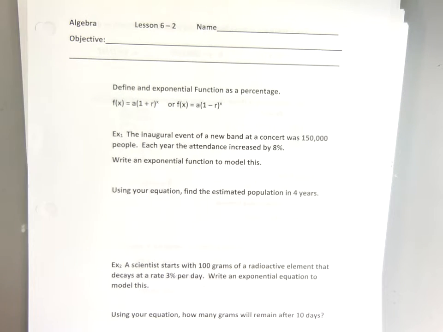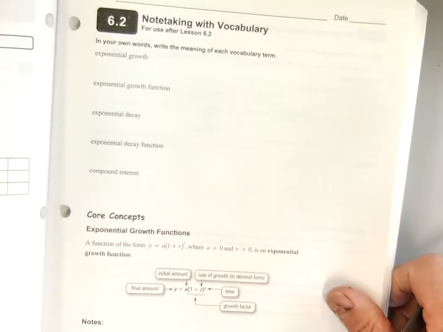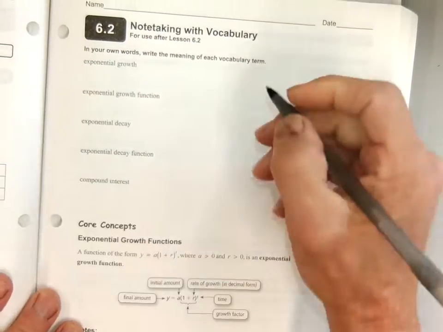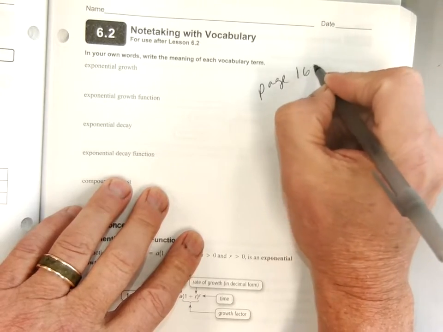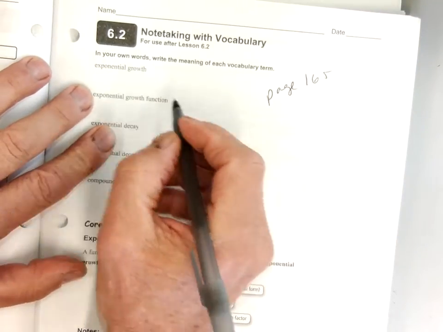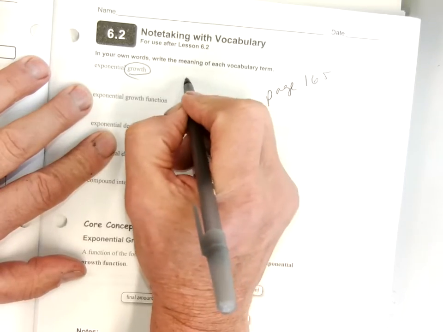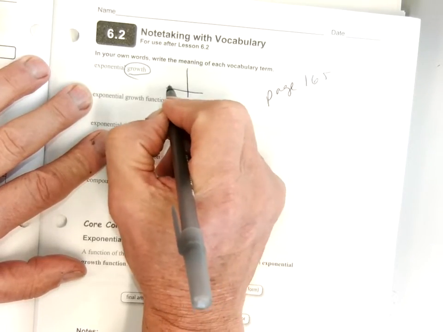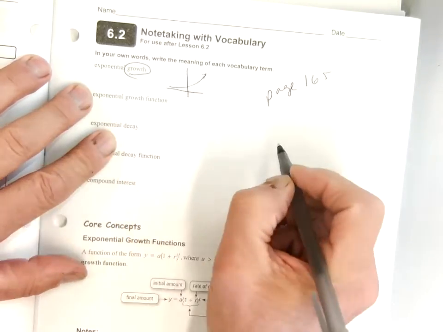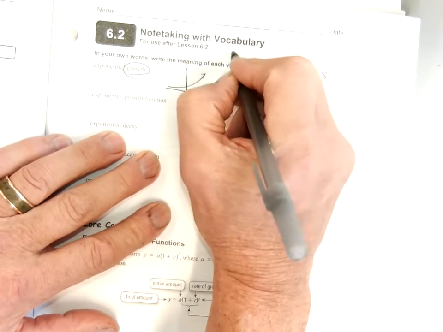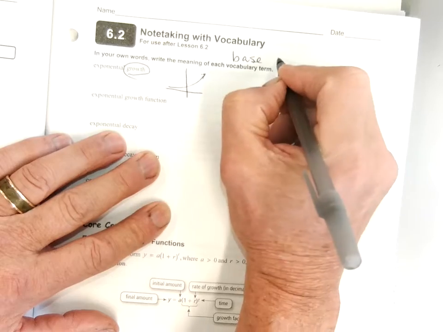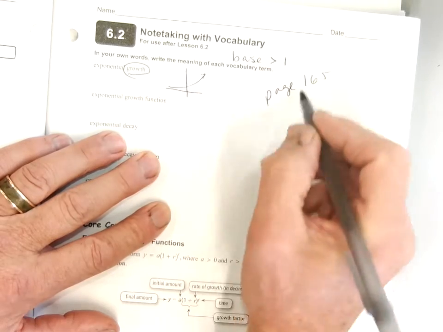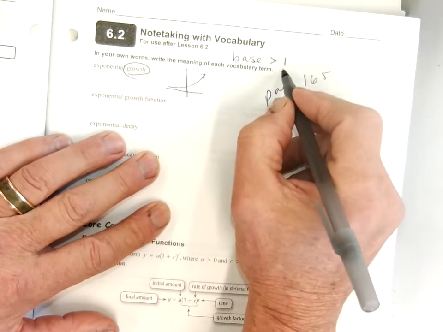Anyway, first thing I want to do is take a look at your journal on page 165. It talks about exponential growth. So growth, like the Skittles, it's going up. And what we know is the base must be greater than 1. So it's like doubling or tripling.